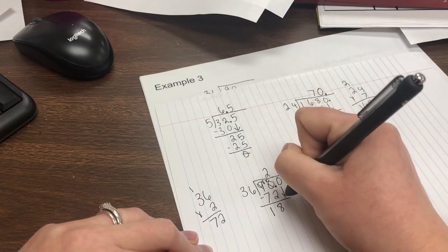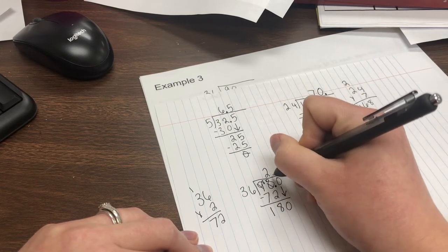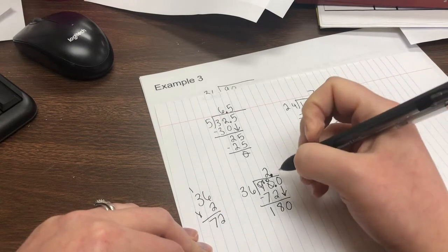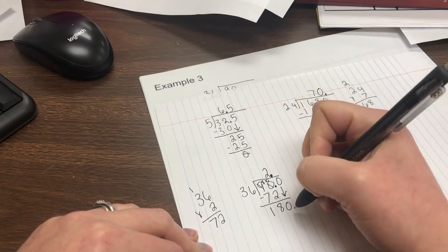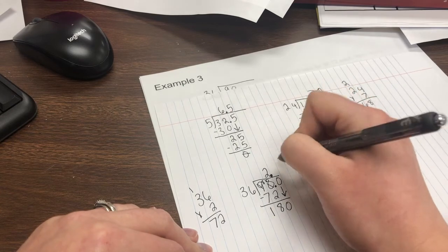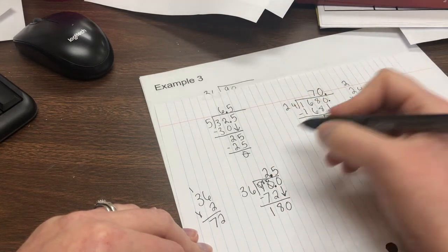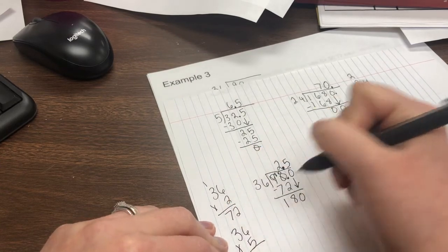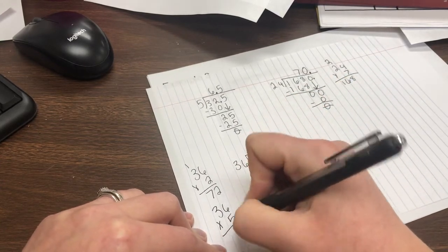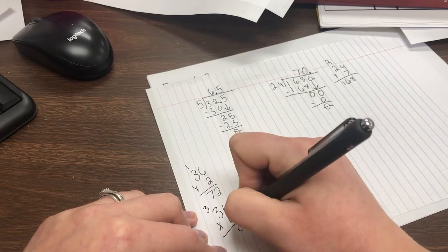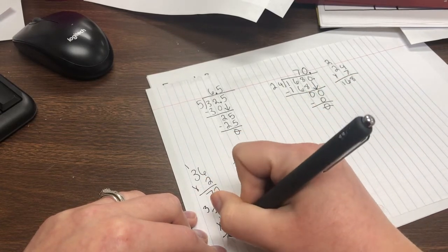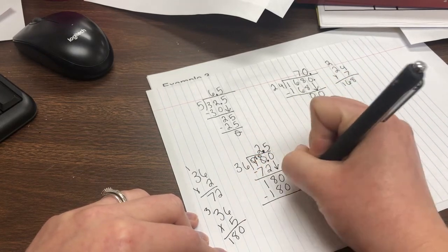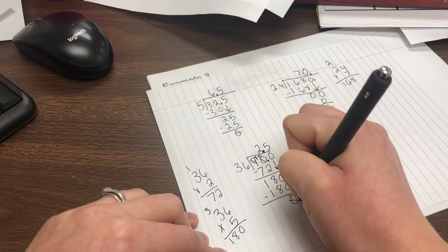So then I'm going to bring that straight down, and let's go ahead and move our decimal up in our divisor, or in our quotient, I'm sorry. So now, how many times can 36 go into 180? So let's try 5. And then we can come to the side and multiply by 5. 5 times 6 is 30, and 5 times 3 is 15, plus 3 is 18. So that is 180. And we subtract, and we get 0.